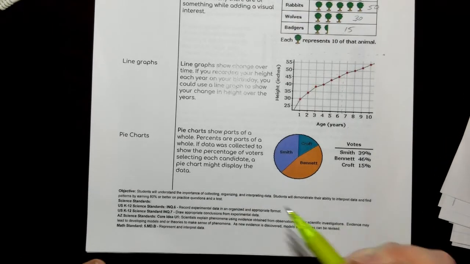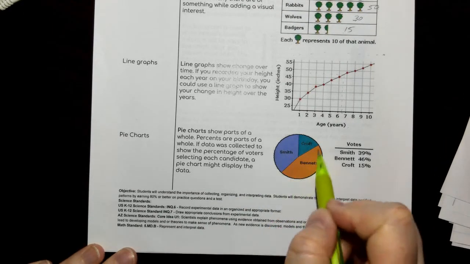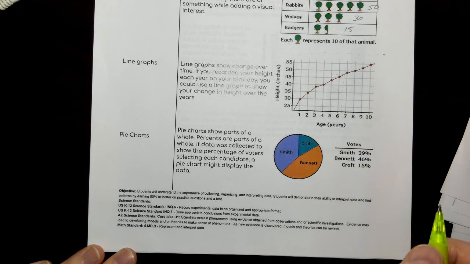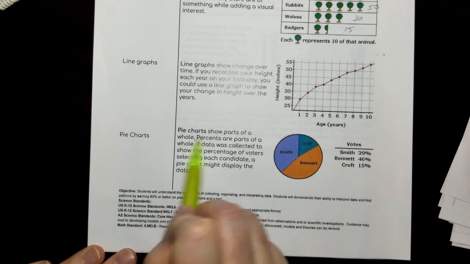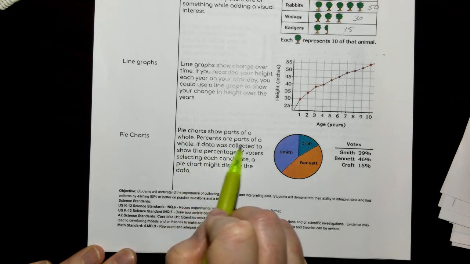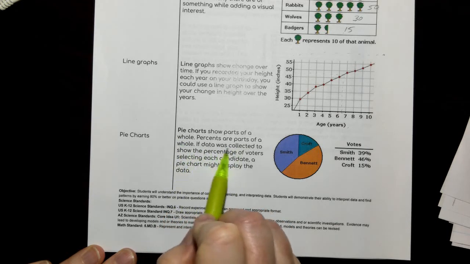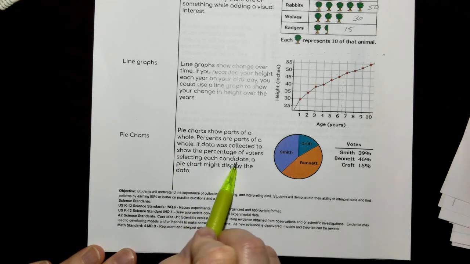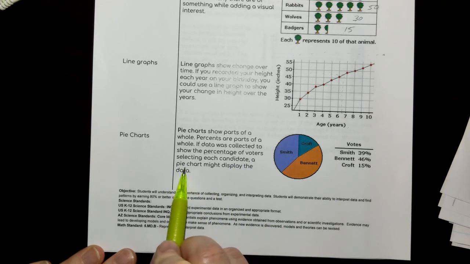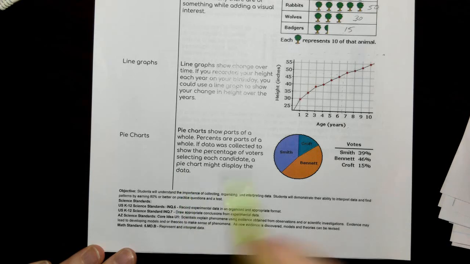Pie charts. This right here, it looks like a delicious pizza pie, minus the pepperonis. Pie charts show parts of a whole. Percents are parts of a whole. If data was collected to show the percentage of voters selecting each candidate, a pie chart might display the data.